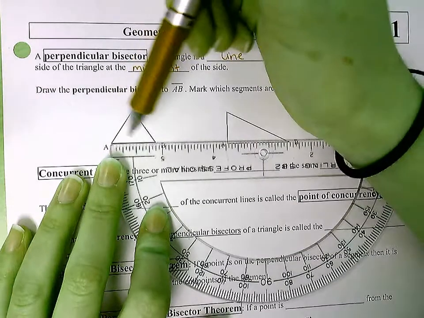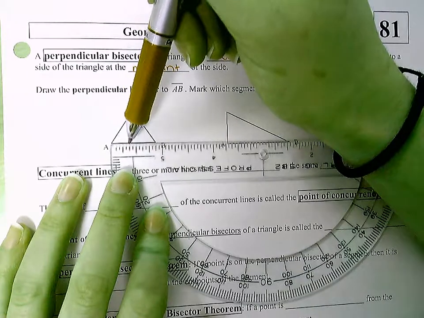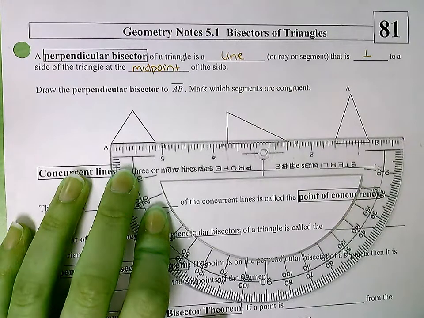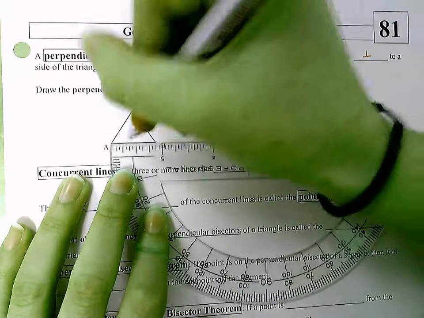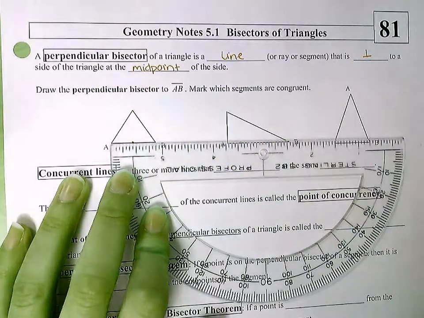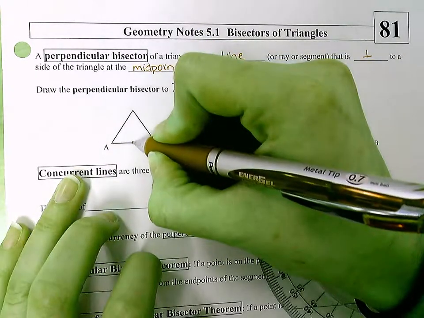Here I have 1, 2, 3, up to 14-ish. Now to find the midpoint, you're just going to cut it in half. So that'll be 7. I want to make a point on line AB at that 7th dash mark. Now I have my midpoint.